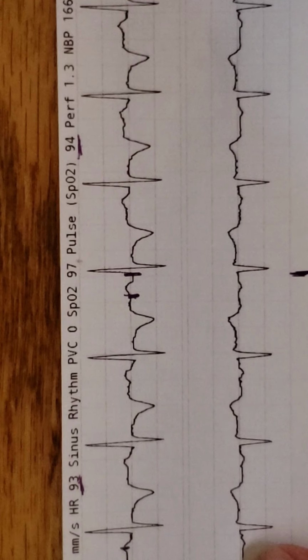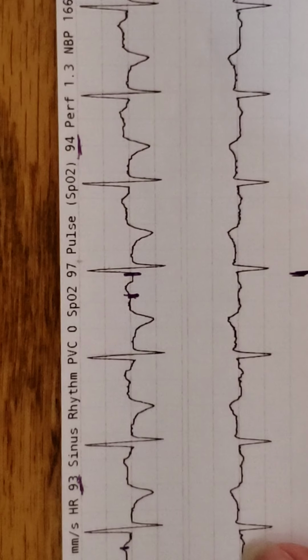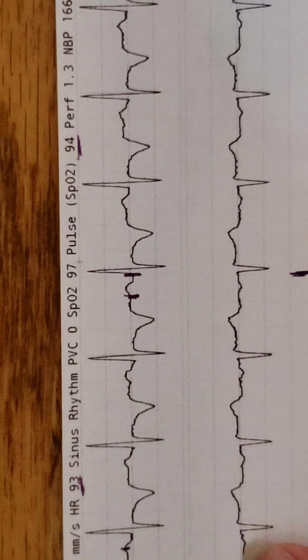Then we have our QRS, and then we have an inverted T wave, which if we remember, is indicative of ischemia, and this is an actual strip from a patient. So maybe they had an MI in the past or something like that. So we've got that inverted T wave.